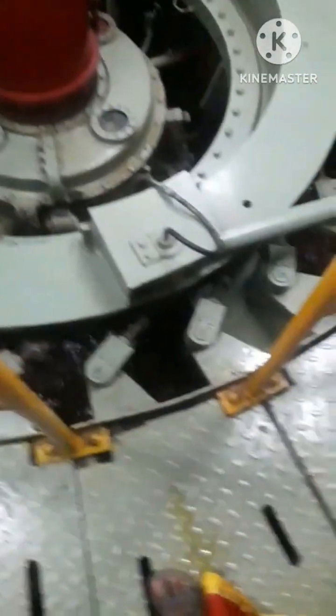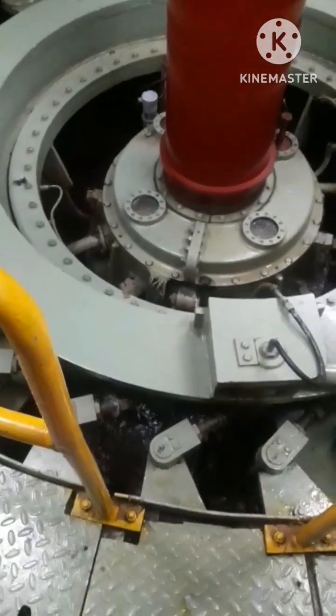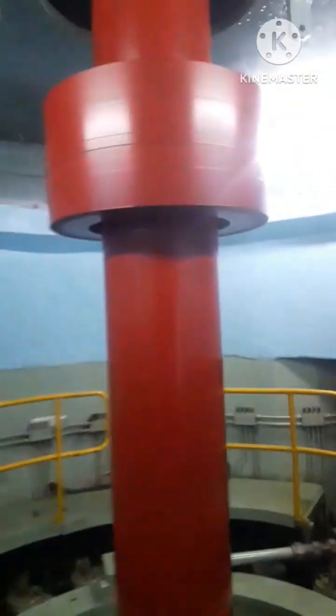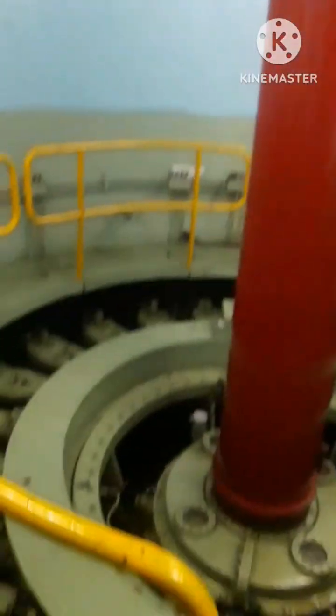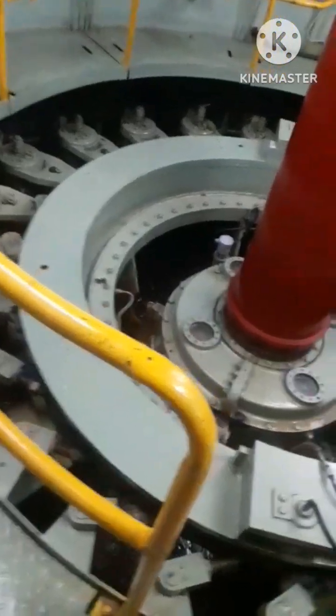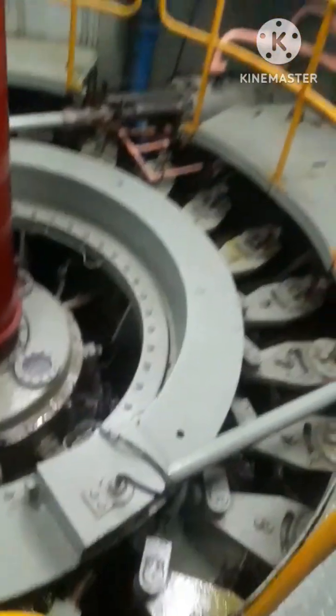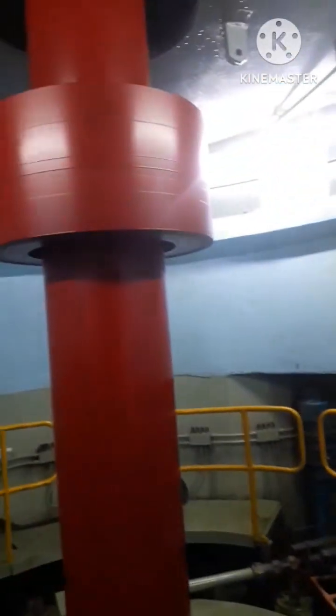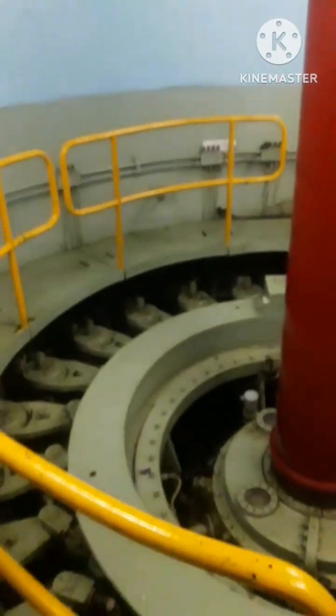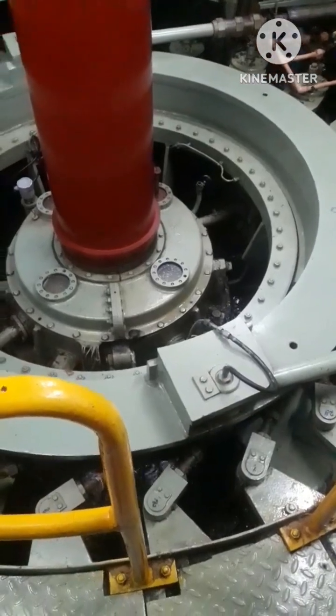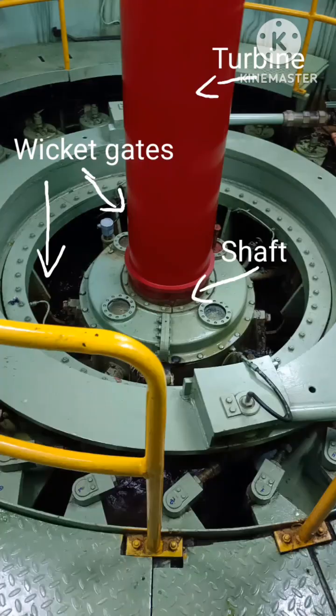The types of turbines that we use in a hydropower plant are the reaction turbine and the impulse turbine. Wicket gates are fixed near the turbine to control the flow of the water. In wicket gates we have vanes. Vanes means broad blades which are attached to a rotating axis, and those blades push the water.